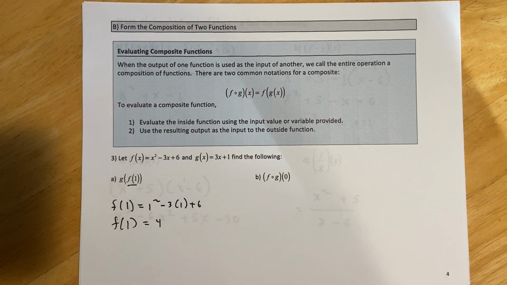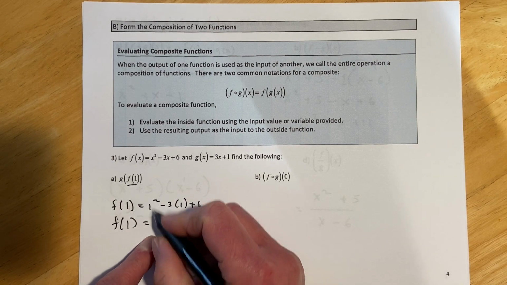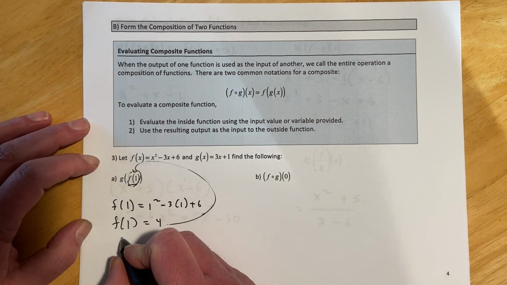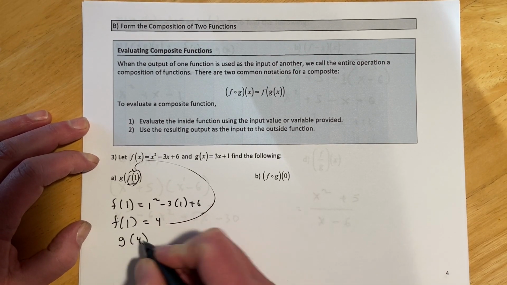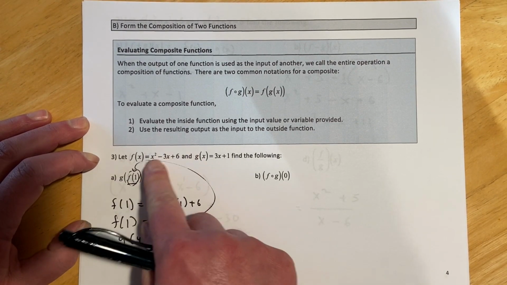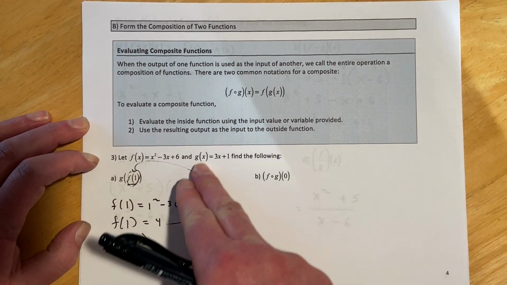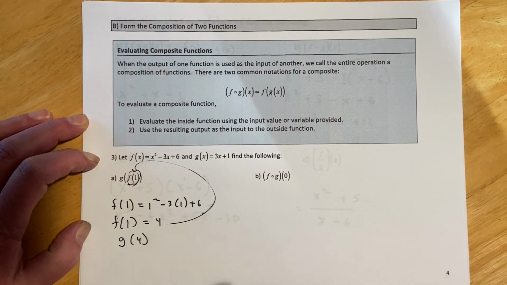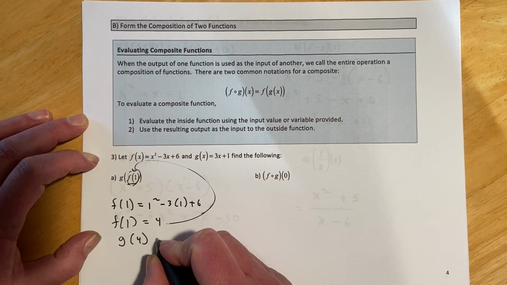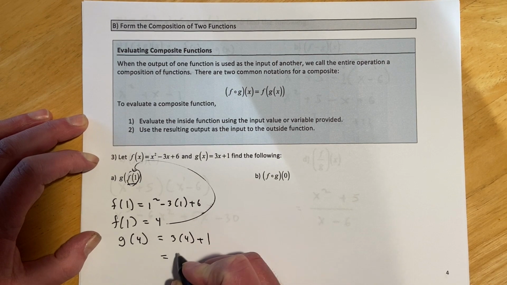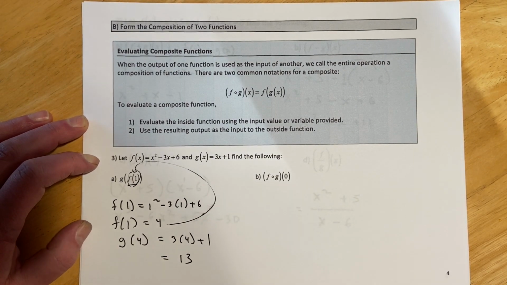And then once I get 4, I put that back in right here. So F of 1 equals 4. That means I'm going to find G of 4. So we put something into the first equation, or the inside equation, it spits out a number that goes into the outside equation, and that will spit out our answer. So G of 4 will be 3 times 4 plus 1, or 12 and 1 for 13.